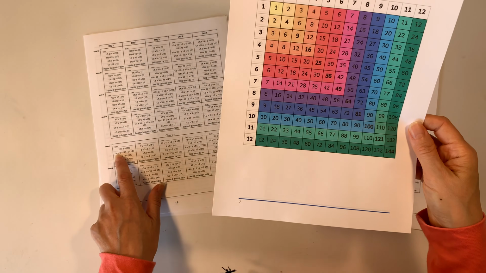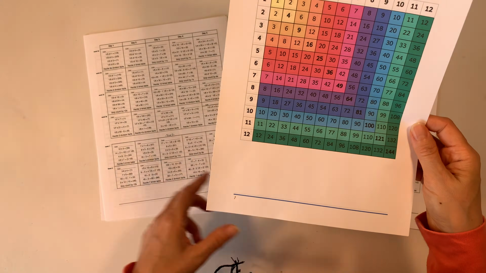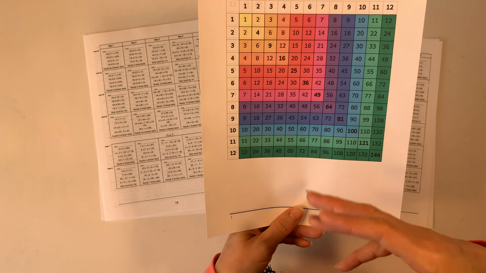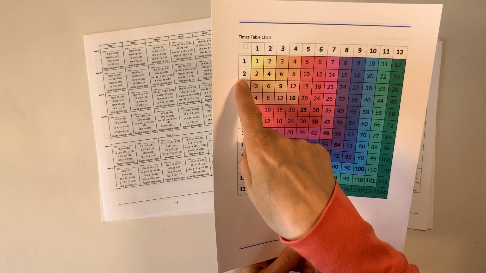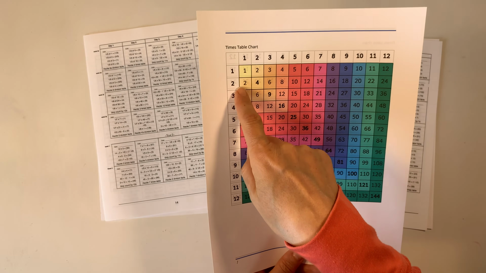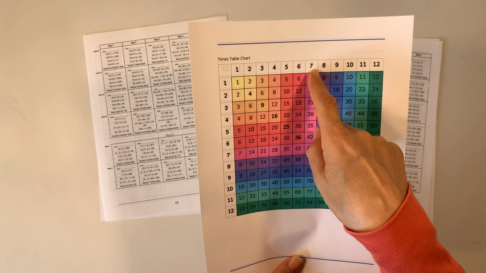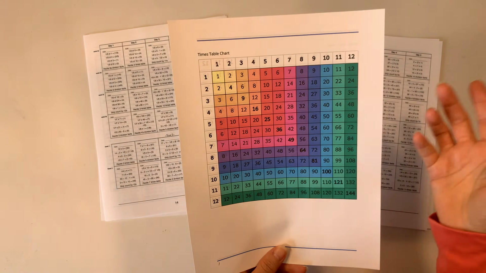Let's try another one. 14 divided by 2 plus a half. So how many 2s fit into 14? So we're going to go here. How many 2s fit into 14? 7, then plus a half, 7.5.